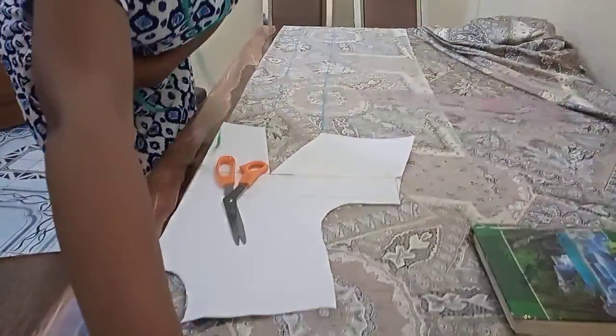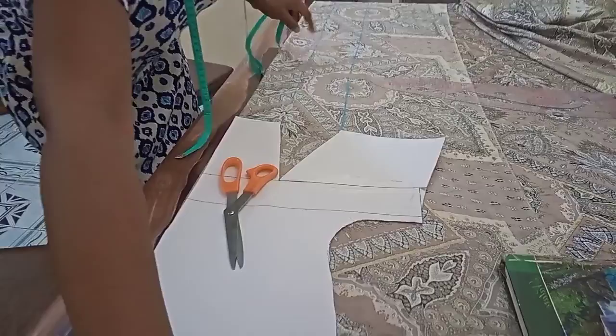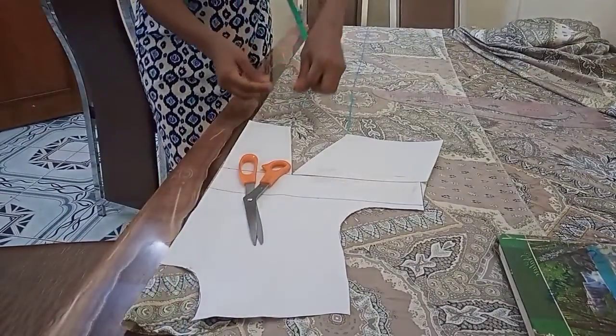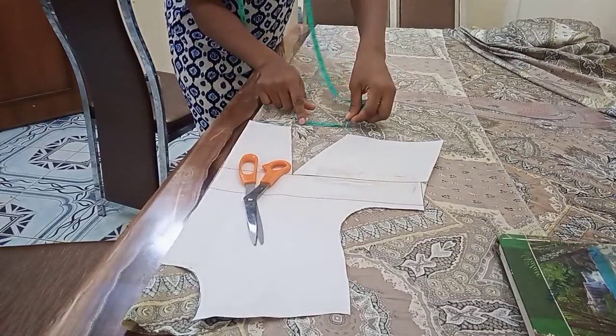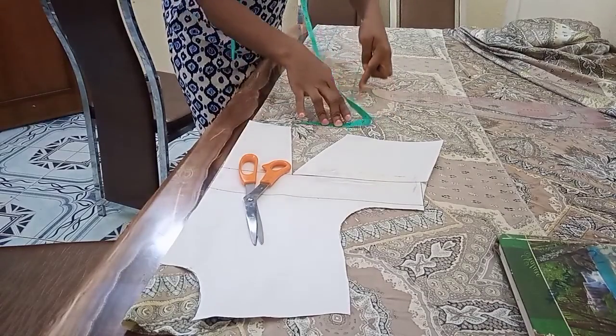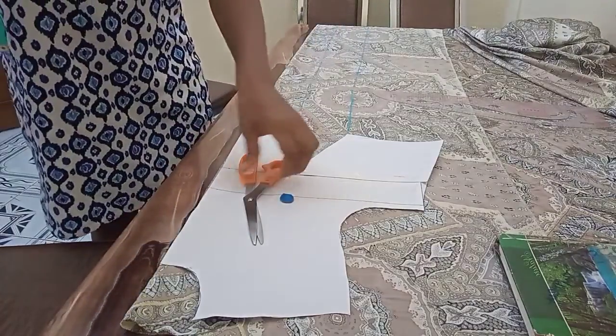Let me bring my camera down closer so that you can see the line. I don't know whether you can see the line. So this is the line. So I marked 3 inches down to the length of 40, and on that line I placed my tape again and marked for 4 inches down to the length of 40. So I'm going to go ahead now and cut it out.